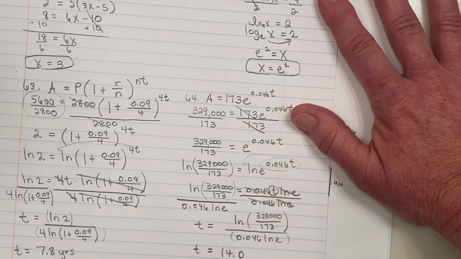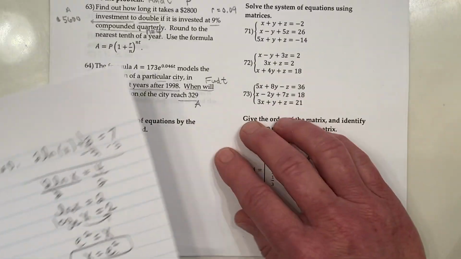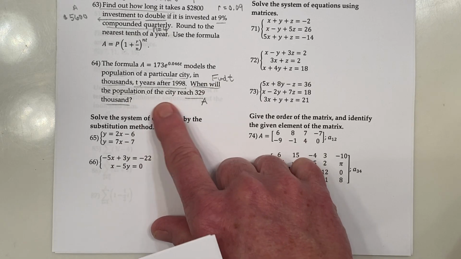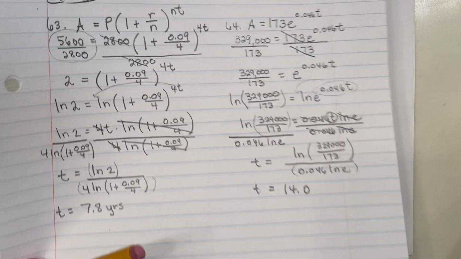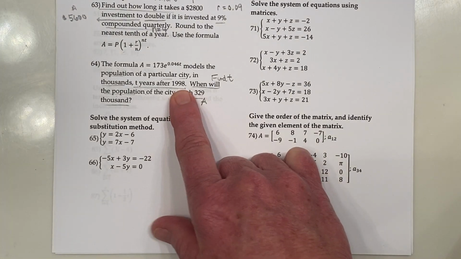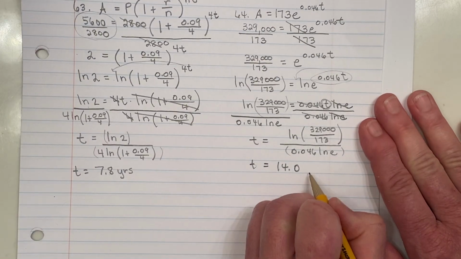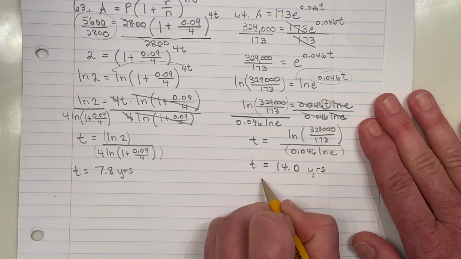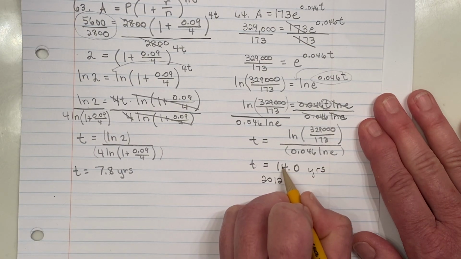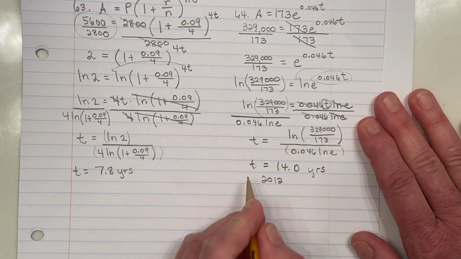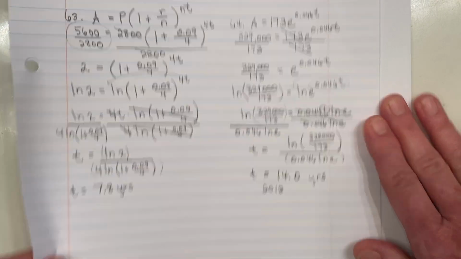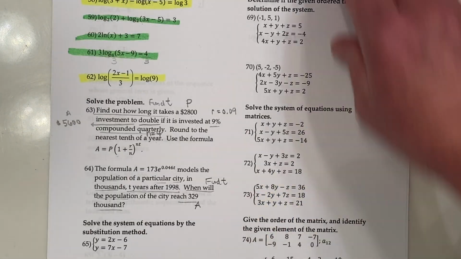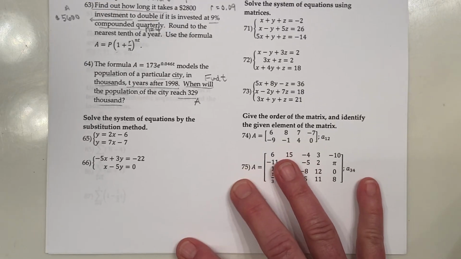14.0 years, but let's go back and see what the question said, making sure we answered it. When will the population of the city reach 329,000? So since I got 14 years, I would say add 14 years to 1998, and that'd be 2012. So I'm not sure if you're going to be looking for the year 2012 or if you're going to be looking for 14.0 years. It really wasn't quite that clear. Okay. All right. Let's move on to 65 and 66.